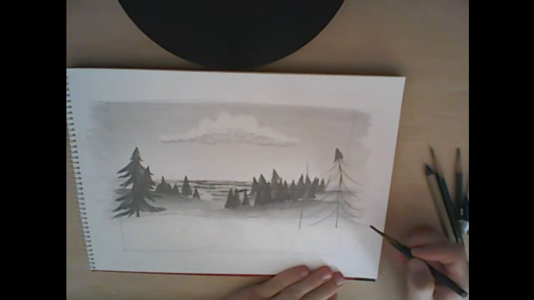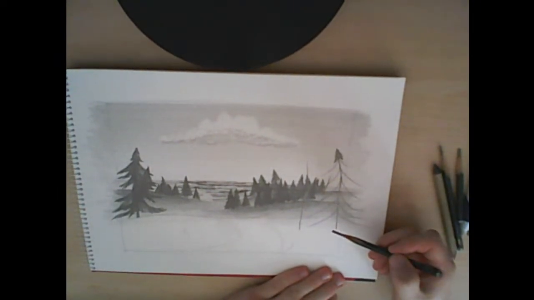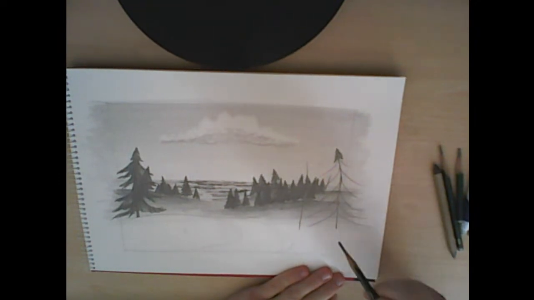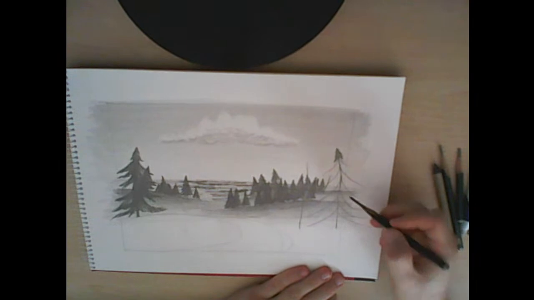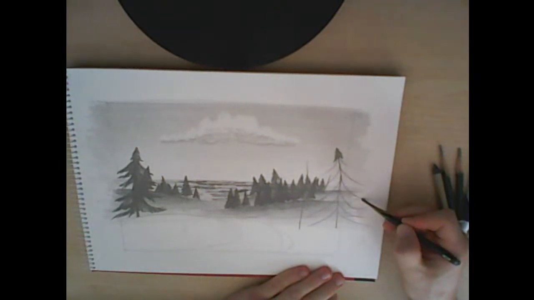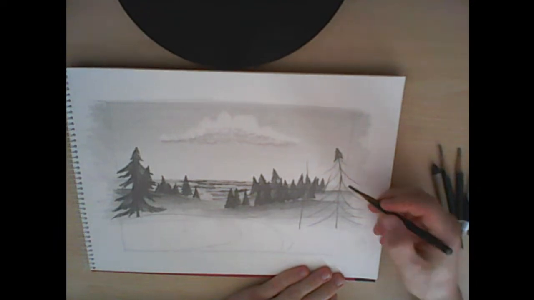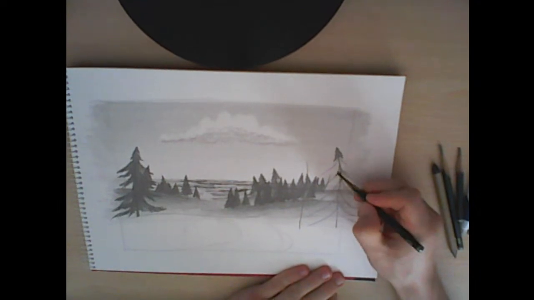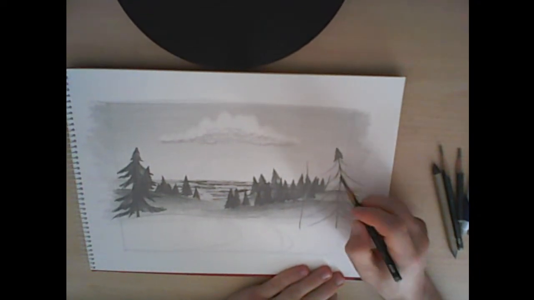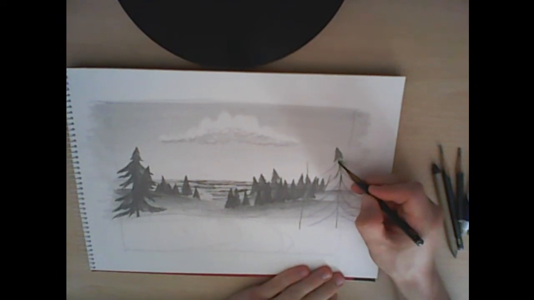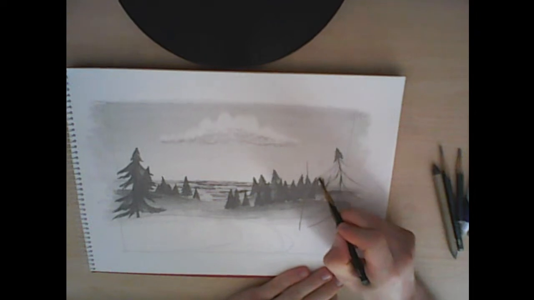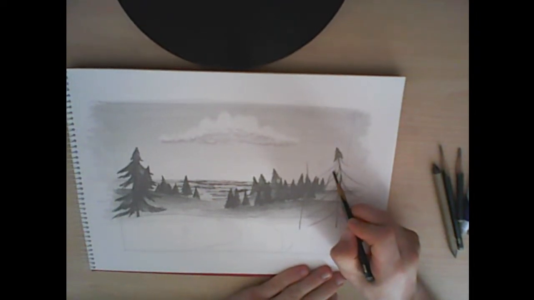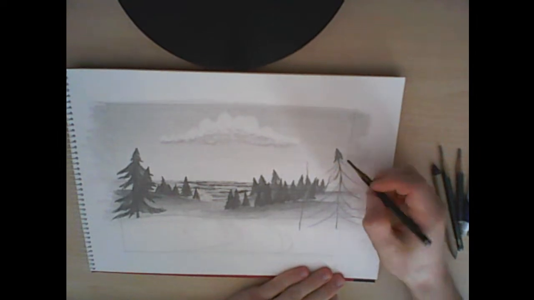And now if the branches come towards us or they point away from us into the distance, they go down the same length, but they don't go out the same. So down the same length. Oh, this one is right overlapping with the other one. Let's have one there. Down the same length, but not out as far as this one. It just goes until here, just a little bit away from the trunk. It's foreshortened.